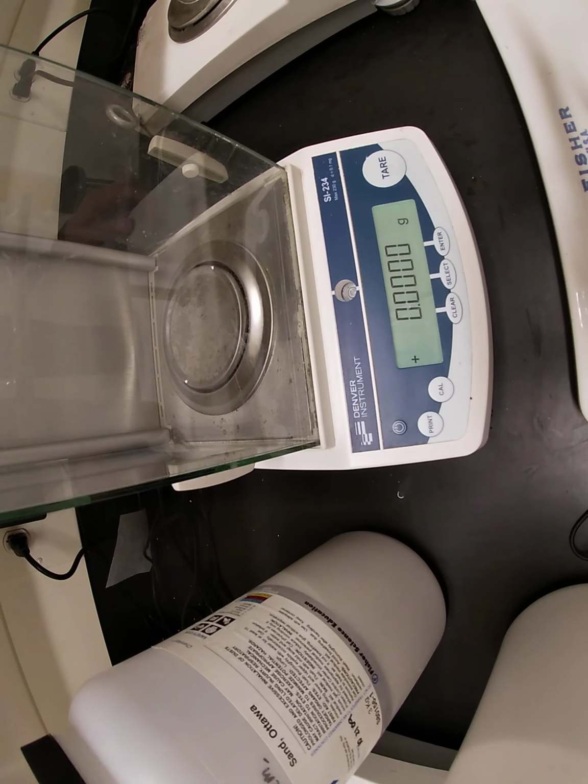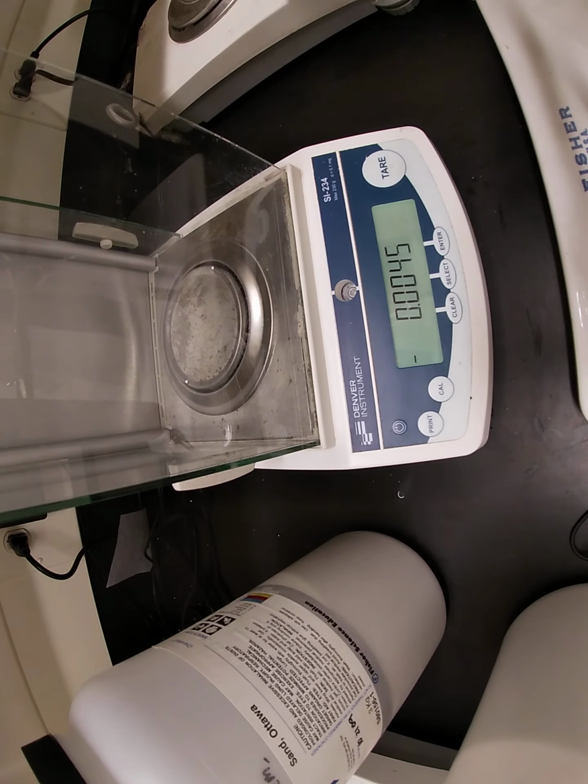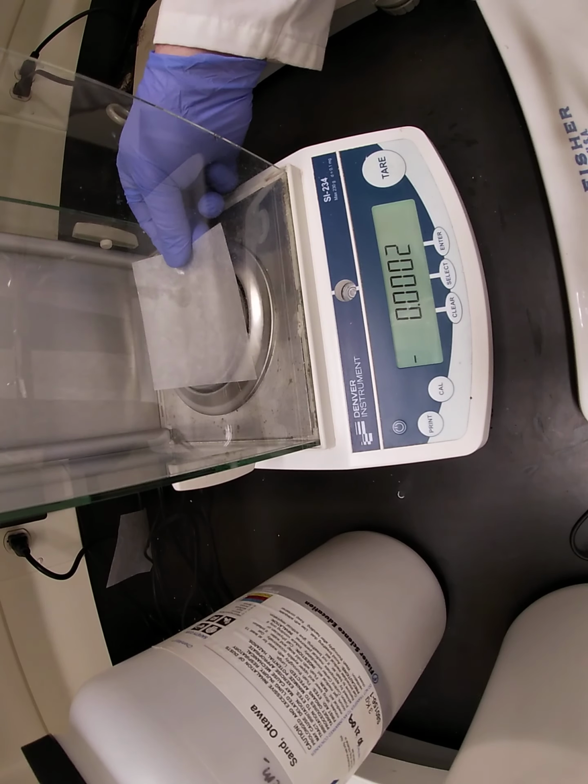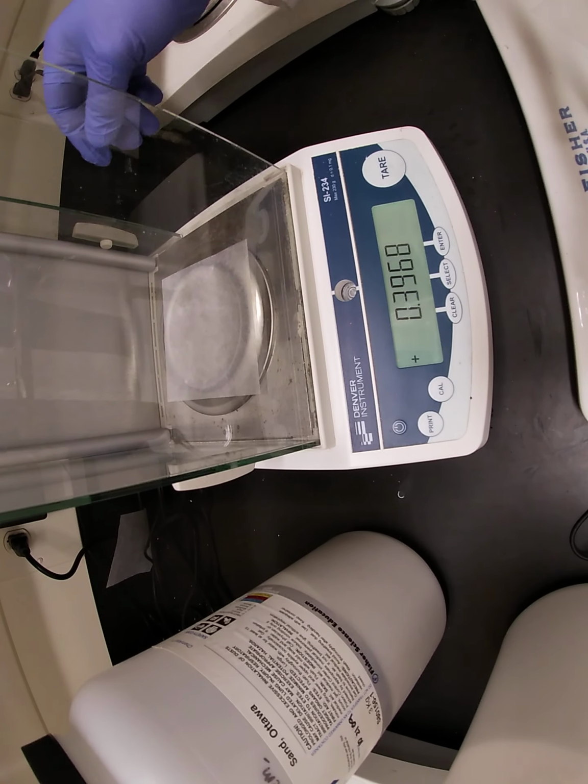Okay, here we are in the balance room again, and we are going to do some measurements to make our mixture for our separation of mixture lab. So we're going to mix 3 different chemicals together, a couple of which you're very familiar with. In order to do that, we're going to weigh out somewhere around 0.8 grams of each one.